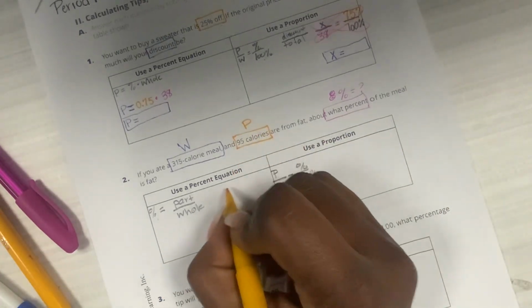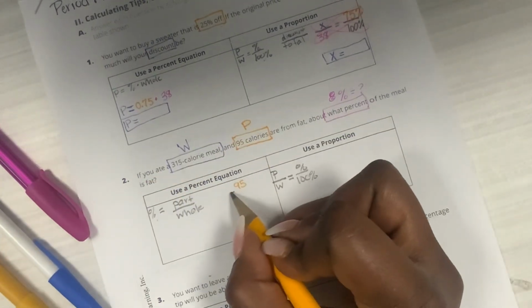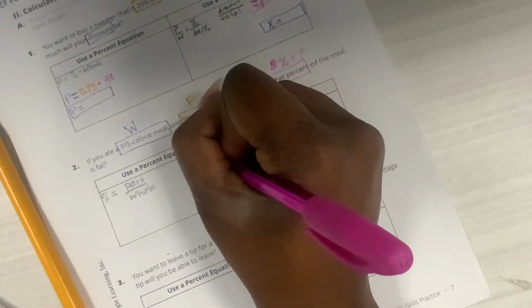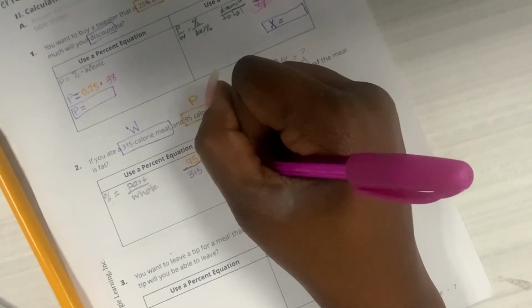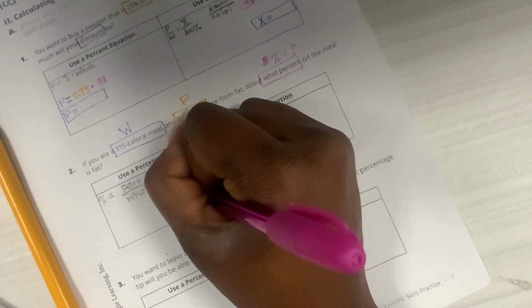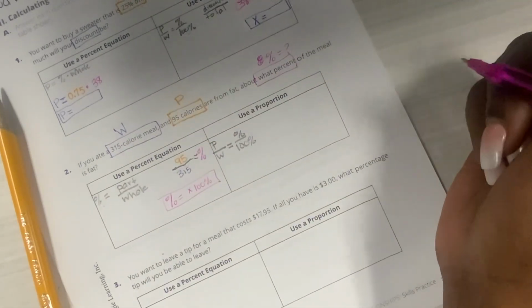Again, I have the part, which is 95, and I have the whole, which is 315. And even though the percent equation looks easy, if you don't know which one you're solving for, or if you don't know how to manipulate the formula each time, it can get very difficult to use. So of course you would just divide these two. It would give you the percent in decimal form, and then you would have to times by 100. Whatever you get for the percent, you would have to times by 100 to get the percent. So that's why that one is a little bit more difficult. Whereas this one, it's already in the form that it's going to be.